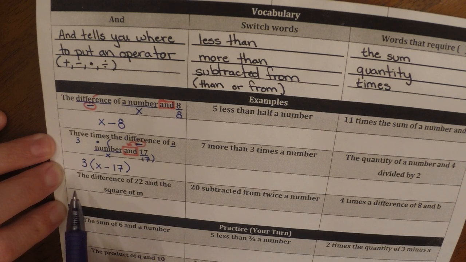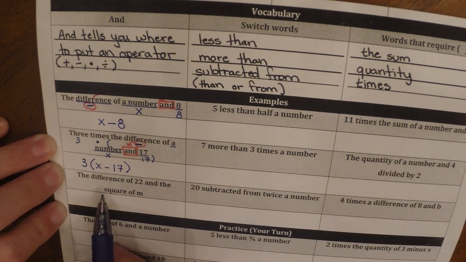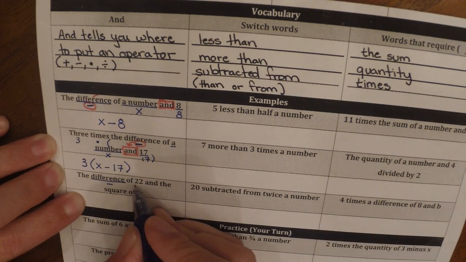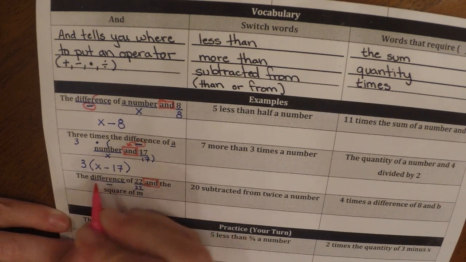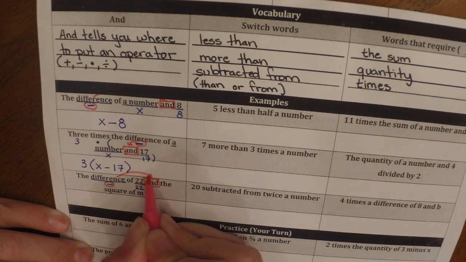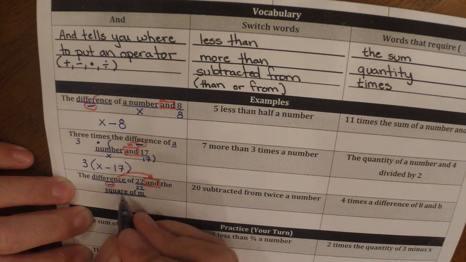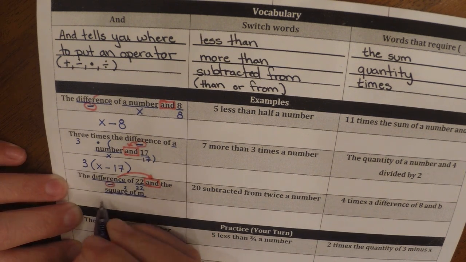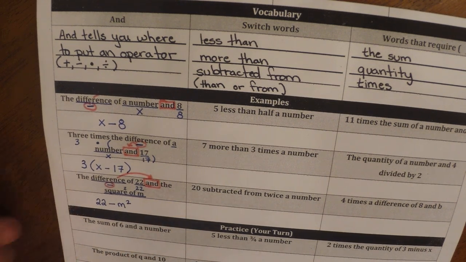All right. And then the very last one, and for some reason I used the difference on all of them. Luckily we've got more than and subtracted from and sums and all of those kinds of things on different problems. But let's go through again. So difference, remember that's our subtraction sign. 22, so there's that. There's our and, so remember that's going to tell us where we're putting the operator. So that means this subtraction sign has to go into that and spot. And then we have the square of m. Well, that just means we're taking the exponent of a 2 and putting it on the m. So the difference of, so I've got 22 minus, because there's the and, the square of m. So that would be m squared. Good.